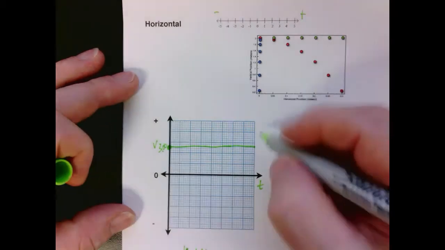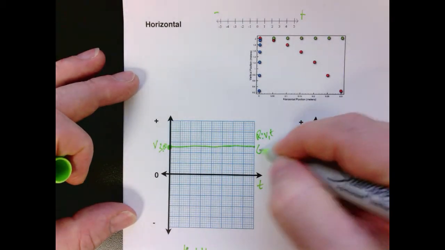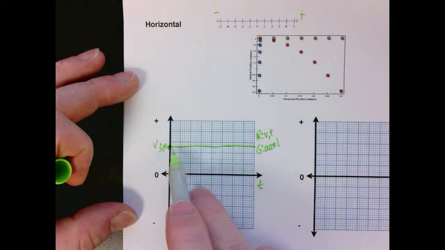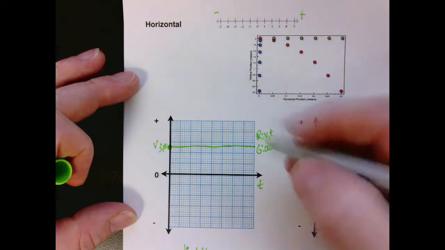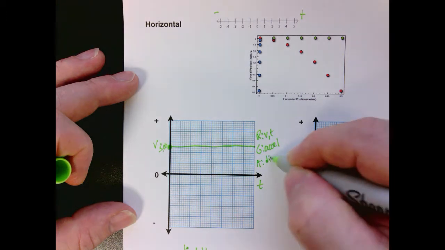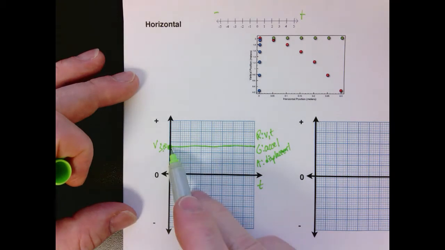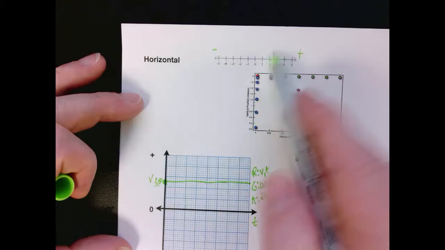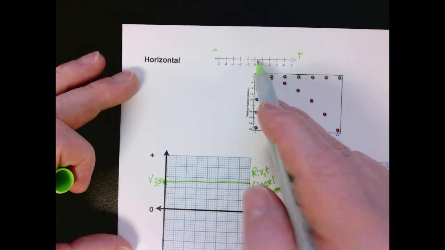Well, let's see if this makes sense. What can we read from a VT graph? Velocity and time. What does the gradient tell us? It tells us the acceleration. Now the gradient in this case, the slope, is 0. The acceleration then is 0. It makes sense. And the area, of course, tells us the displacement. Notice this is a positive velocity, so we're going to be getting positive displacements. Let's see if that makes sense. Yes, the displacements will be positive from that 0. So it all makes sense.